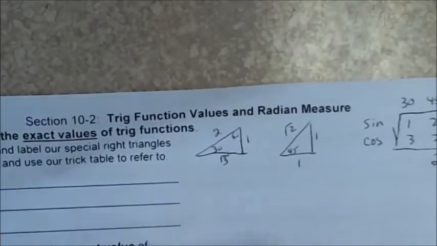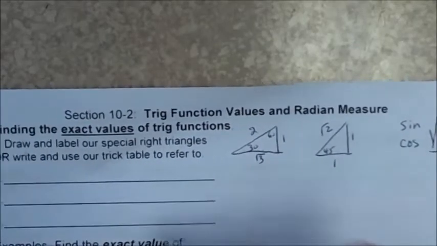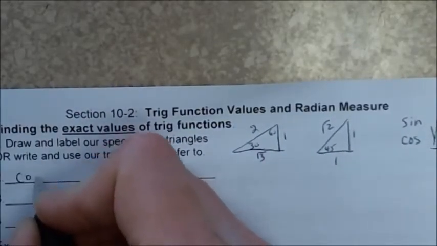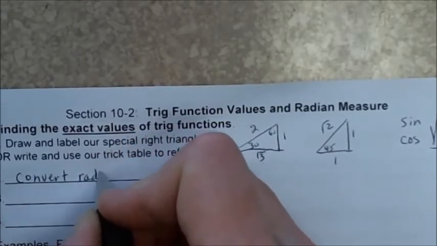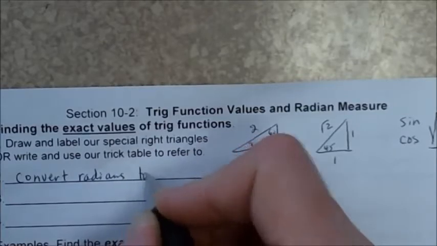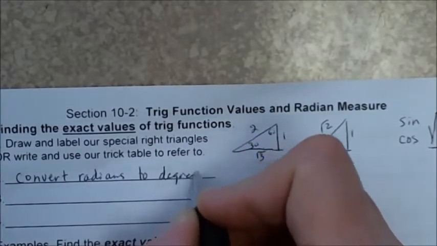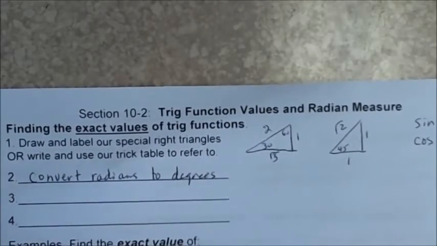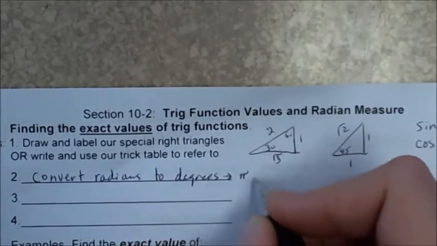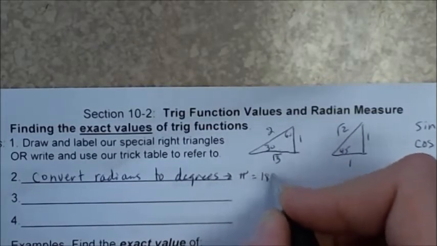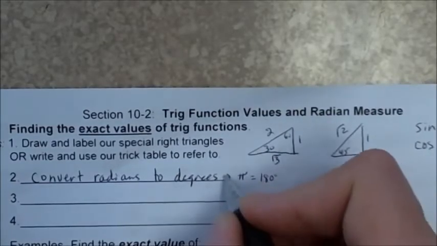All right, the second thing we're going to do is we're going to be given radians, so we need to convert the radians into degrees. And when we convert radians into degrees, we're going to let pi radians equal 180 degrees. That's the conversion we're using.